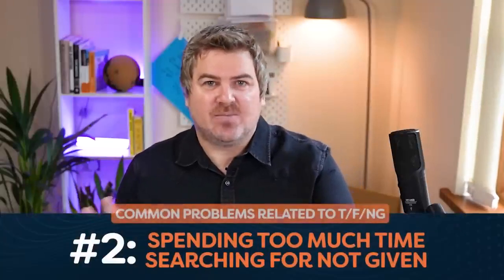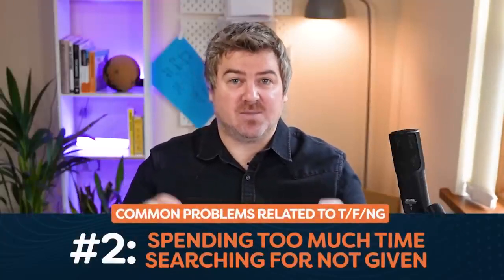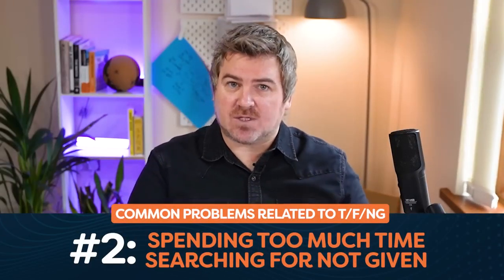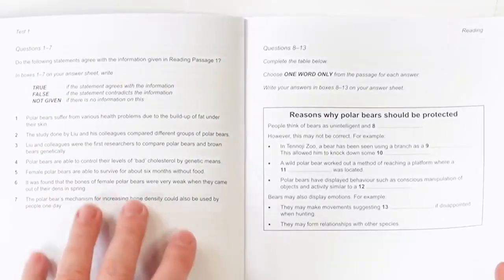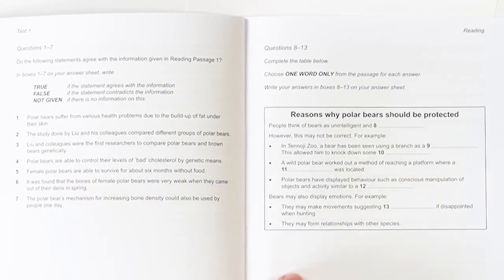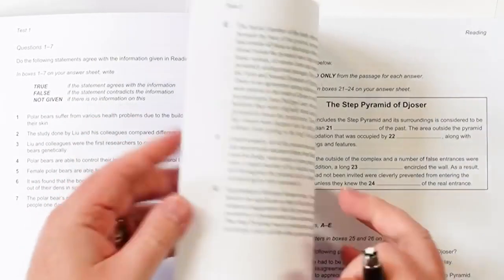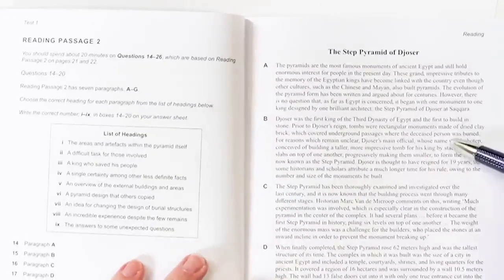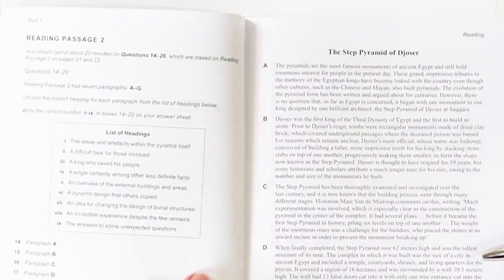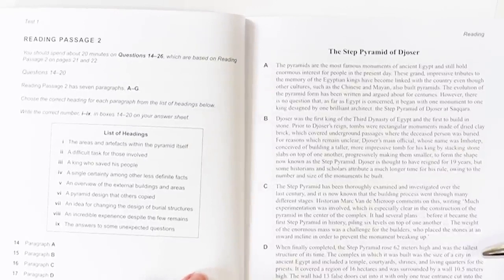The second related problem is spending too much time searching for not given. We talked about this already. Often students will look at the question statement, they will find the correct location of where it is, but they don't have the confidence to really say, this is not given. And this leads to them wasting a lot of time. Remember, you only have 1 hour to get everything done, so that can become a problem.